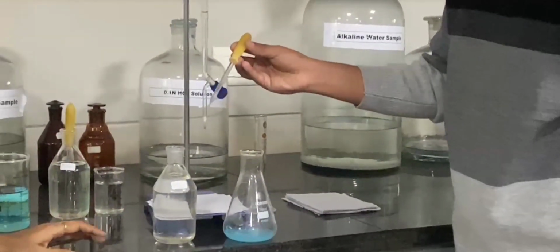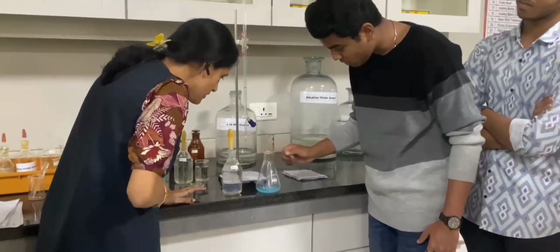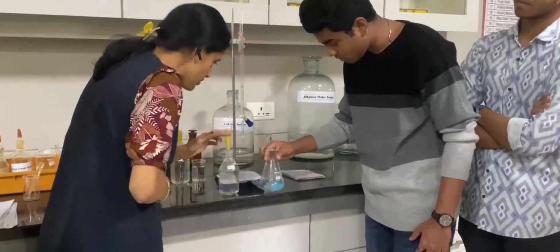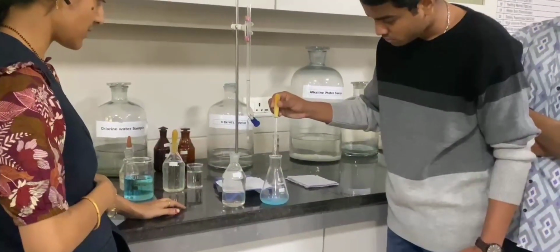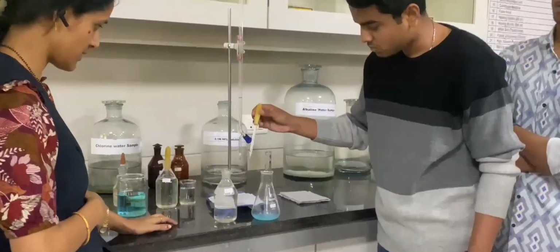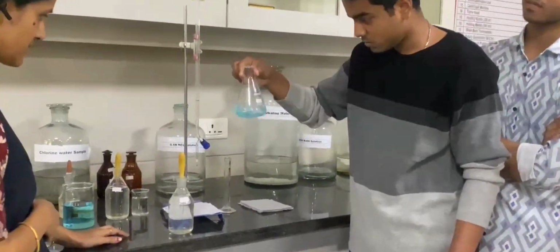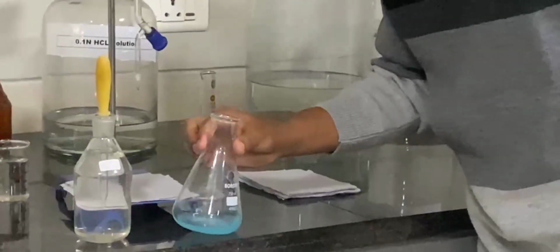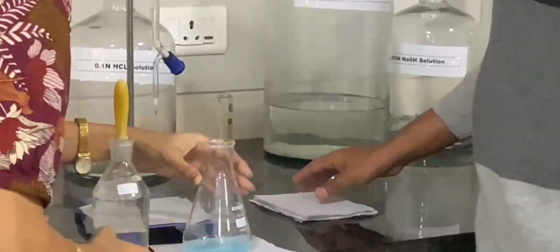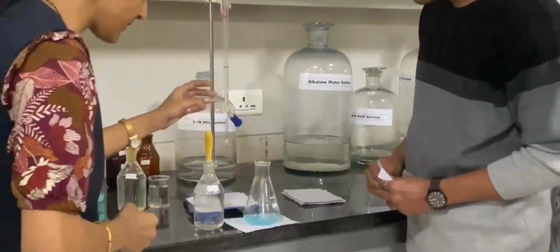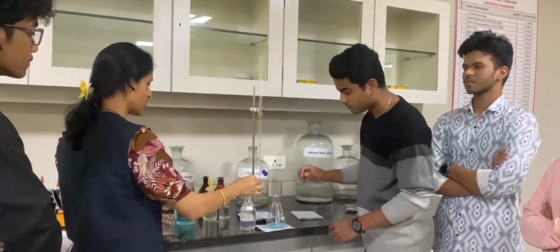Okay, it's enough. Now you can see the turbidity is removed. Add two to three more drops. Shake. Now the turbidity is removed. Now you have to add the potassium iodide to the solution.